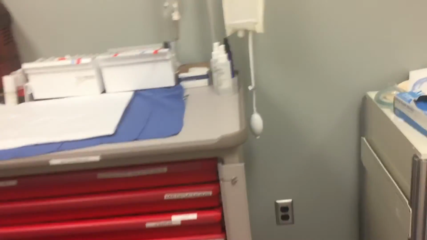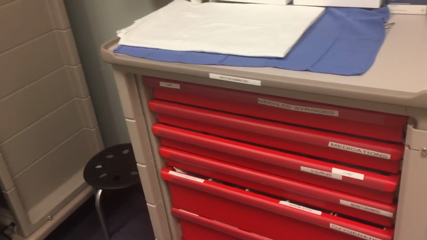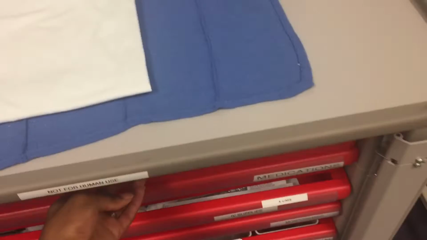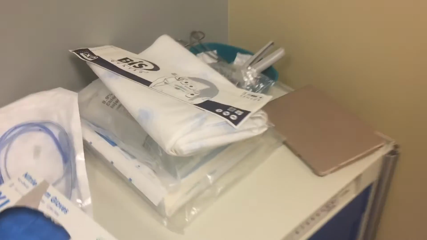I stands for IV. You make sure that you have your IV equipment, an extra IV kit if you need. I'm not taking them all out right now. Next is D for drugs. That's the next video I'll probably do for you guys. And then S for supplies. So Bair Hugger, BIS monitor, OG, and any other random supplies that you could think of.